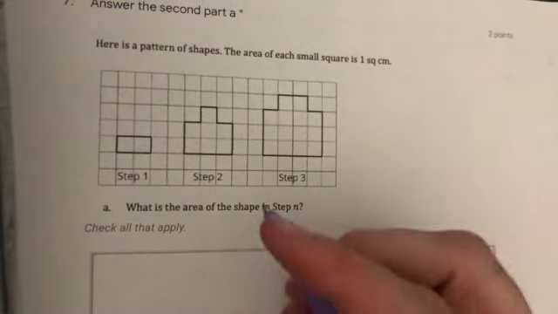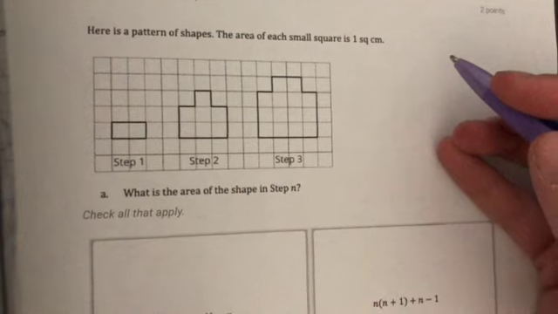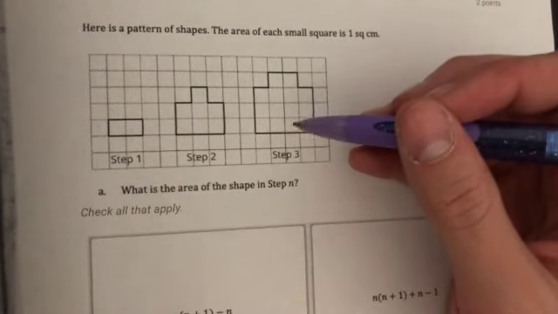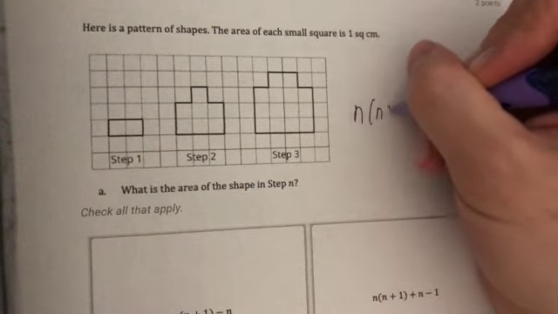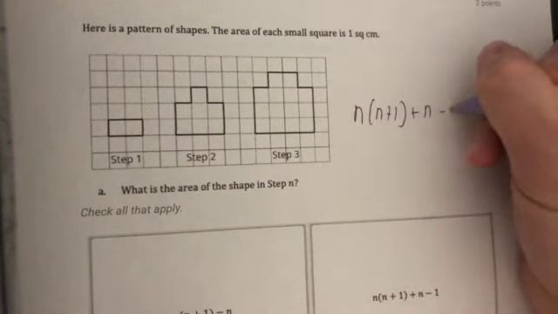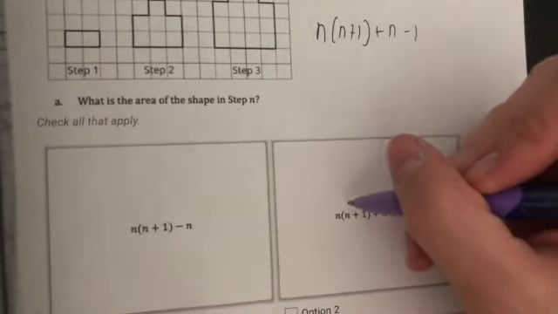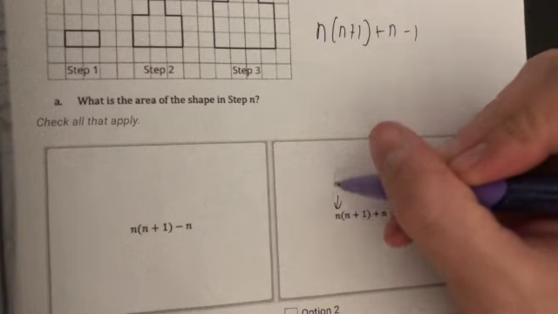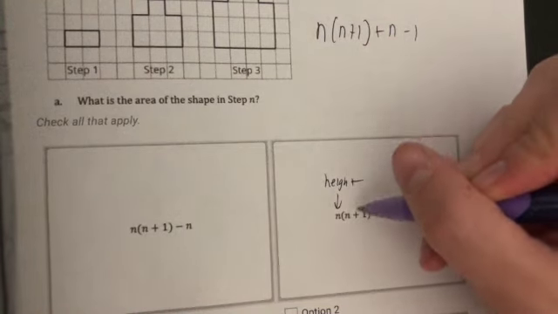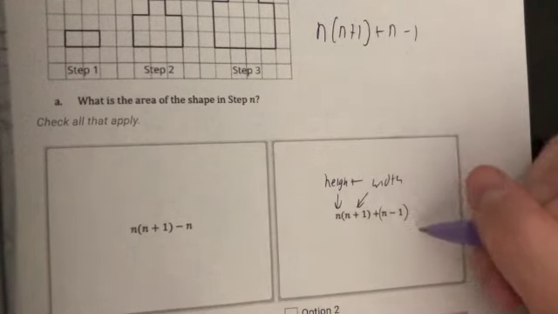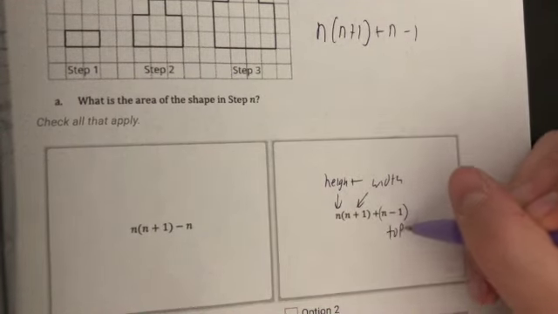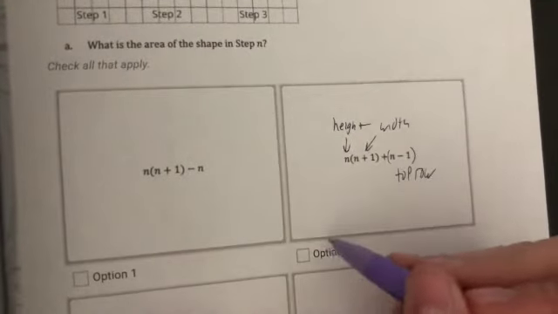Yes, okay. So then, what is the area of the shape in step n? Yeah, let's use our rule. I came up with n times n plus 1 plus n minus 1. So I came up with that because that was my rectangle height, that was my rectangle width, and that was the top row. So this one definitely works.